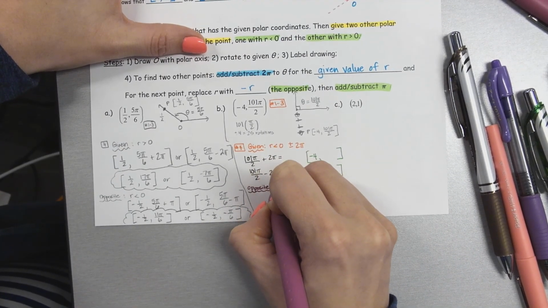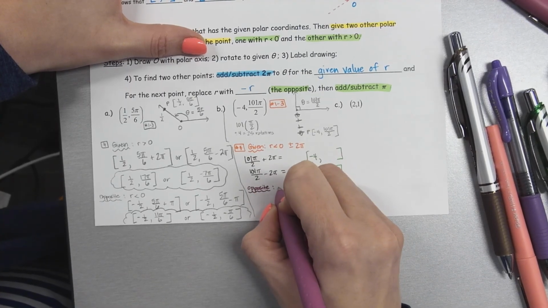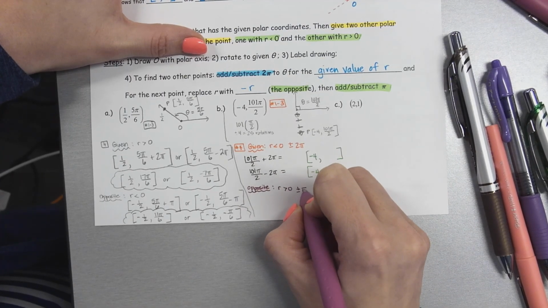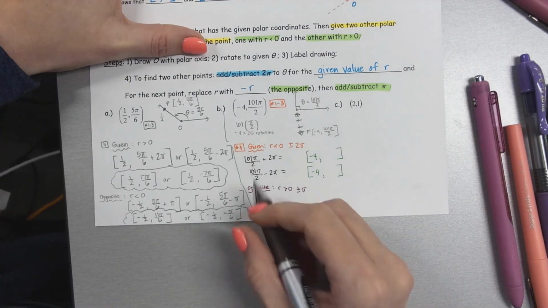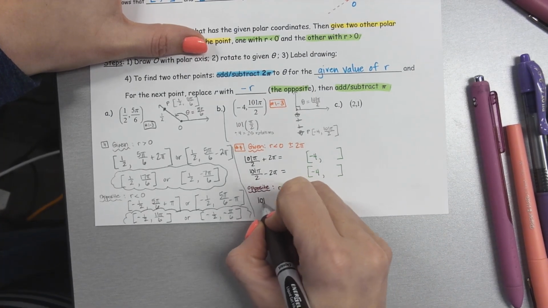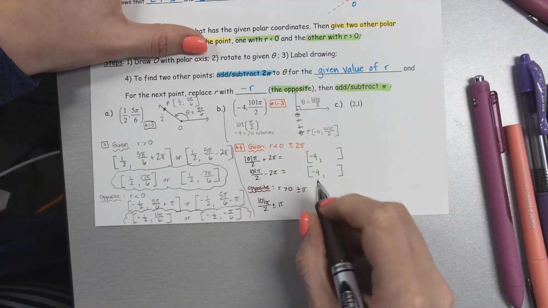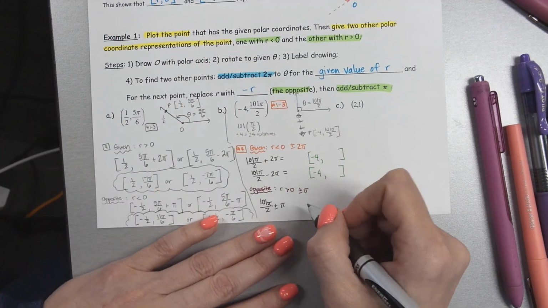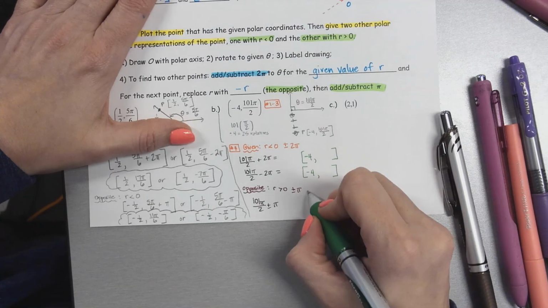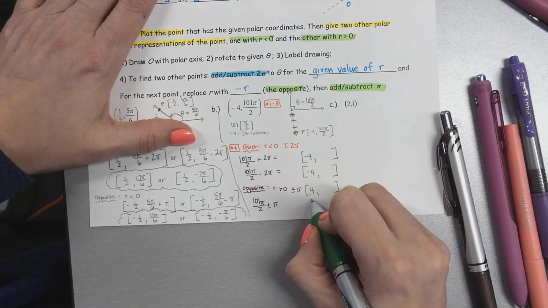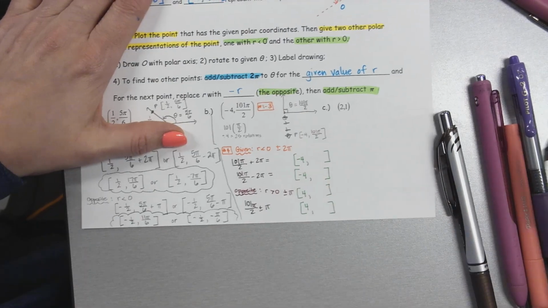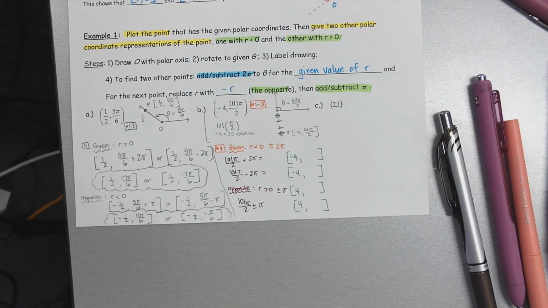Once you've calculated those, I want you to go ahead and calculate the opposite. So in this case, the opposite is going to be plus or minus pi. If you just want to write 101 pi over 2 plus or minus pi and calculate those 2 values, you can. And then you will end up with 2 points with a positive r value. So you are calculating those. You're adding the 2 pi, you're subtracting the 2 pi.